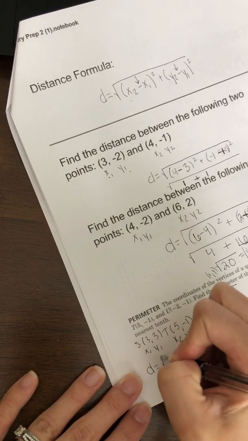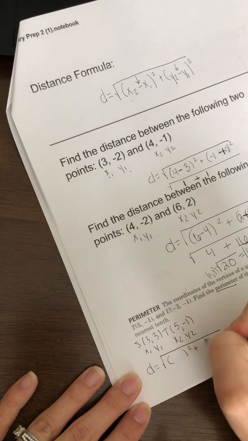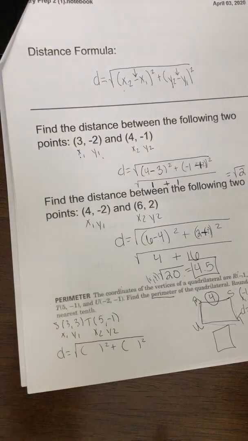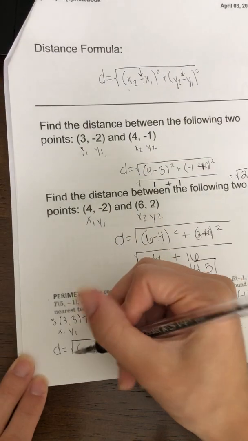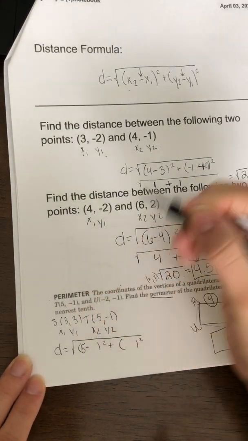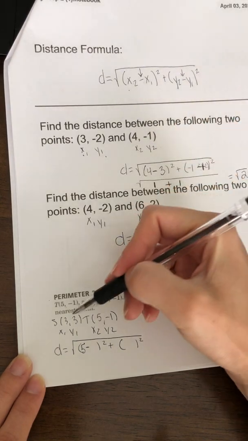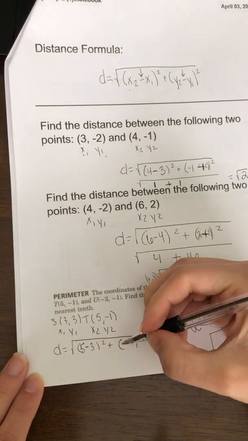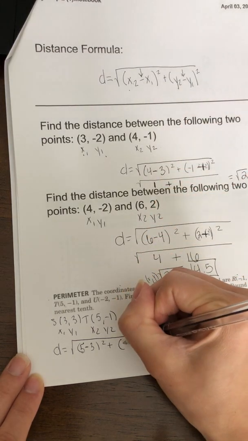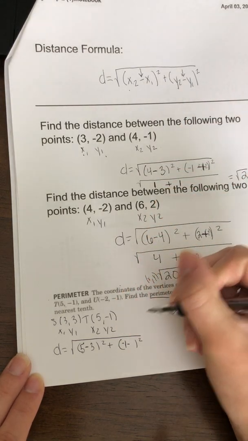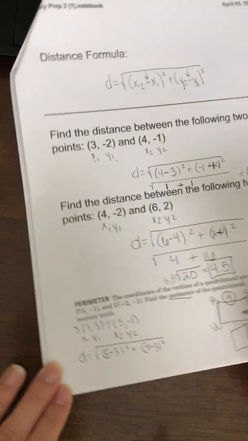So D equals, okay. Plugging it in, I have x2, which is 5, minus from the formula x1, which is 3. Then I have y2, which is -1, minus from the formula y1, which is also 3. I'm going to simplify this.